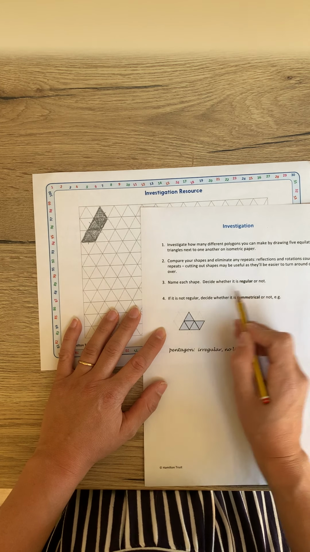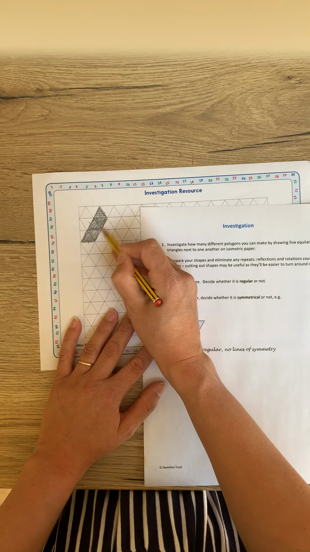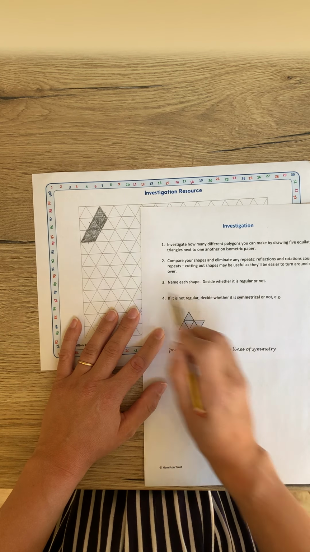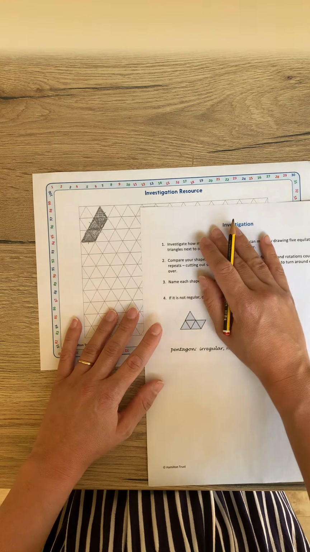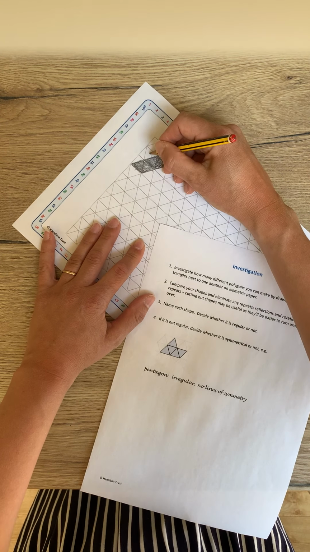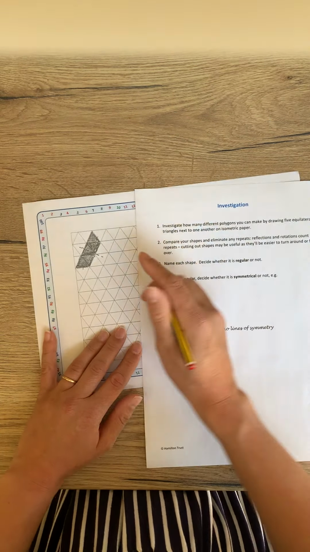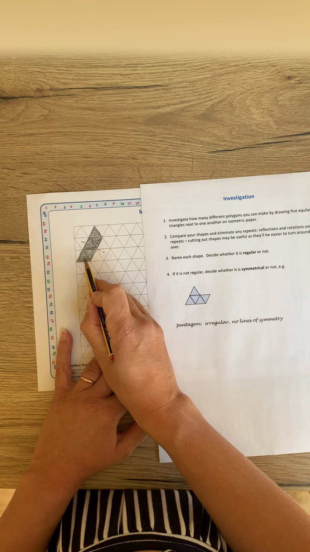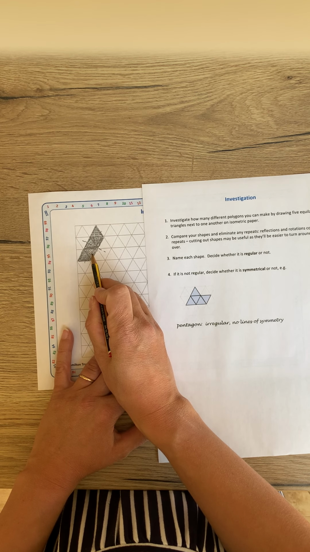Is it regular? No, it's not. That is shorter than that side, different length. So it's irregular, which means when we're talking about a line of symmetry, let's have a look. And I think, yes, we do have a line of symmetry, one line of symmetry here. So I would then write that this is an irregular quadrilateral with one line of symmetry.